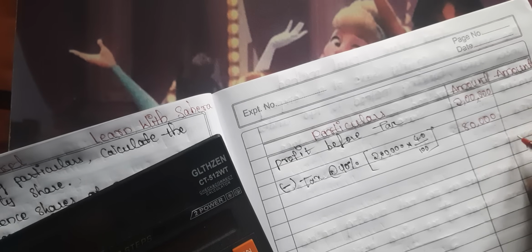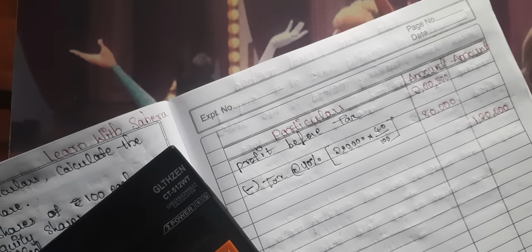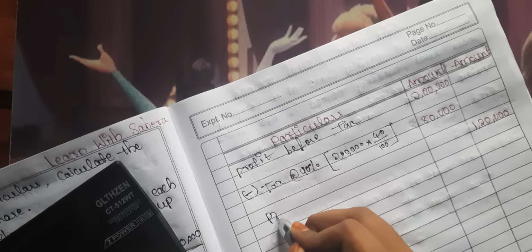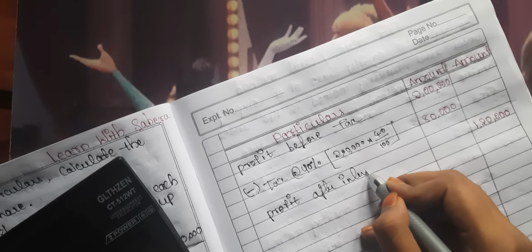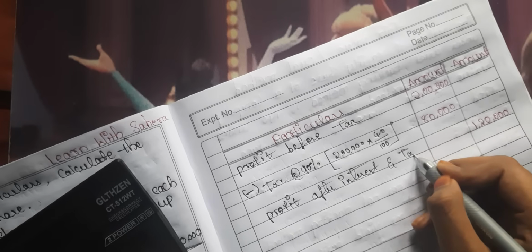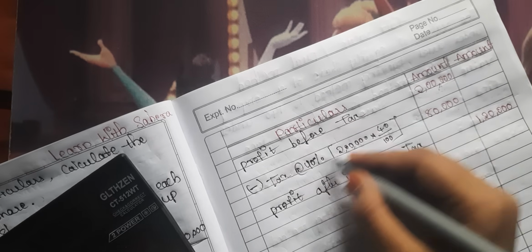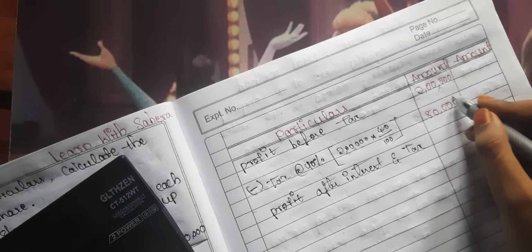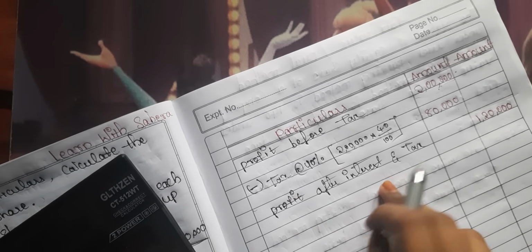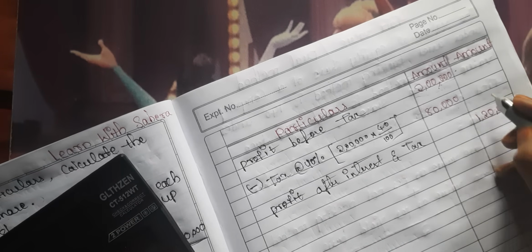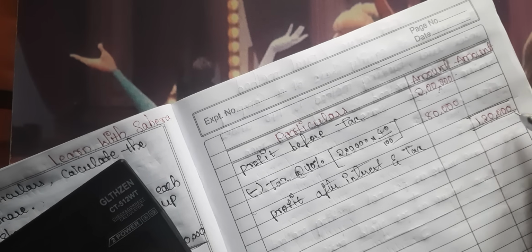This is the profit after interest and after tax. Before tax the profit was this much; on that profit tax was applied, so how much tax came? 80,000 came. Deducting that tax from the profit, this is after interest as well as after tax. It is 1,20,000.